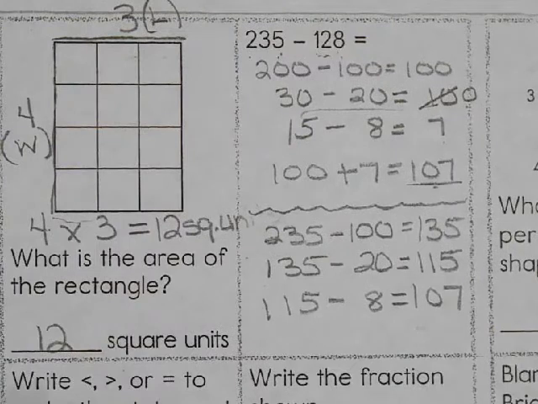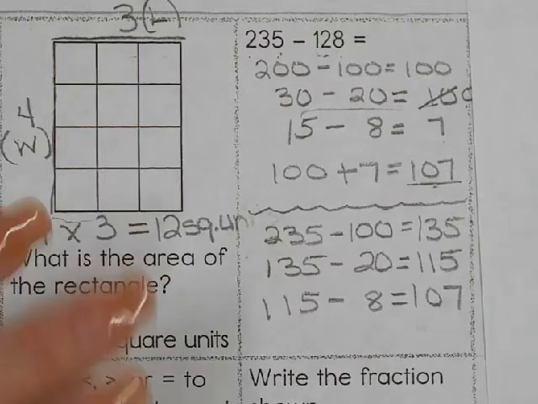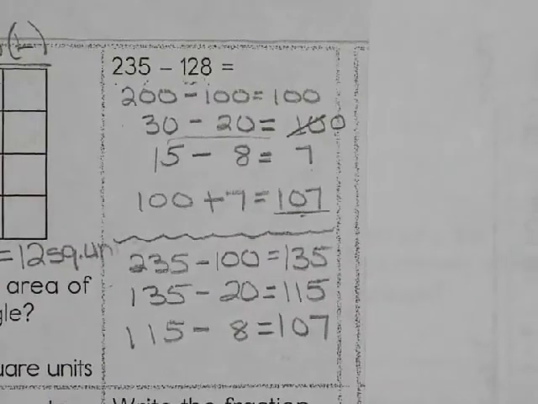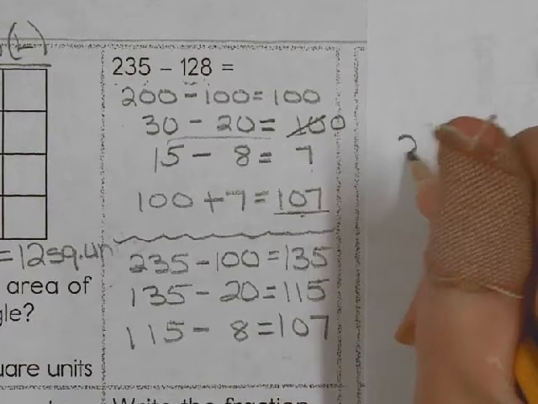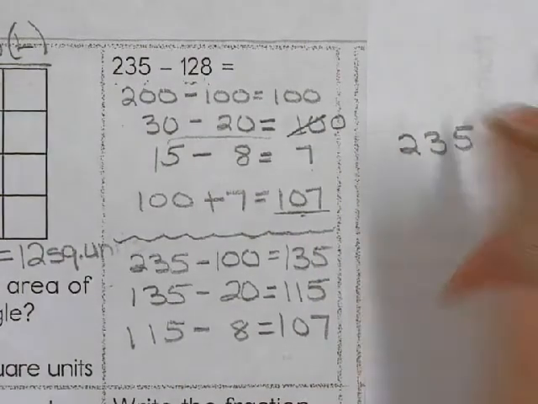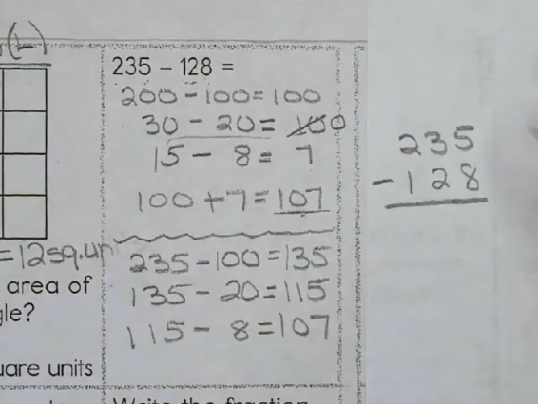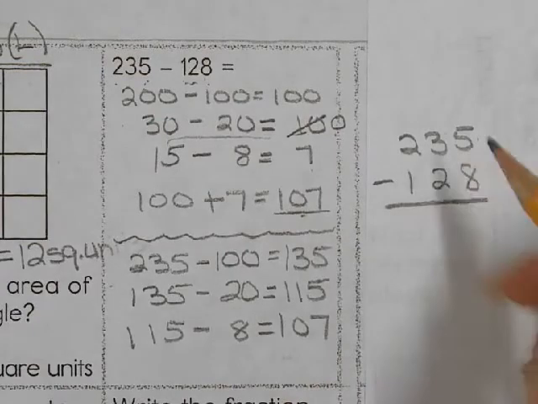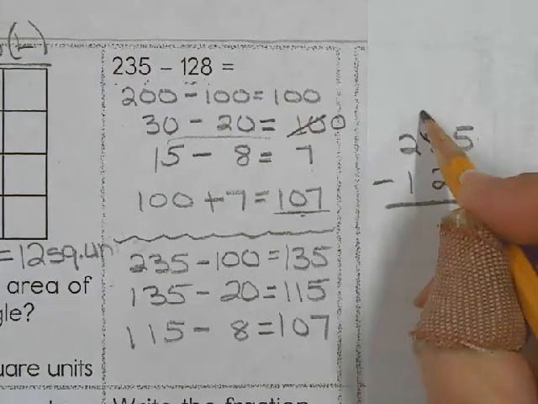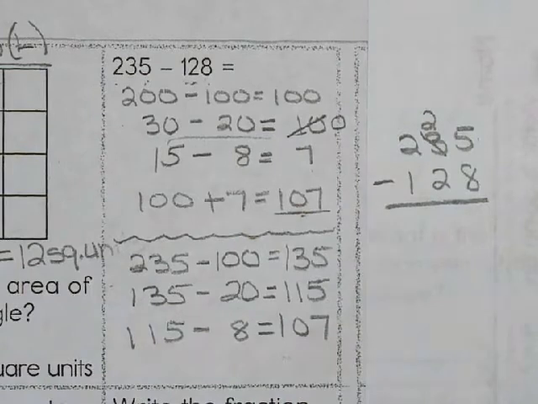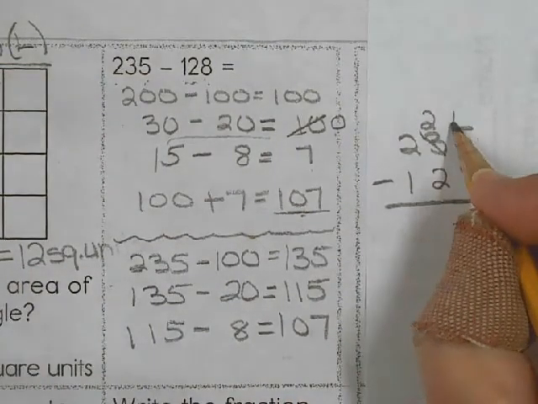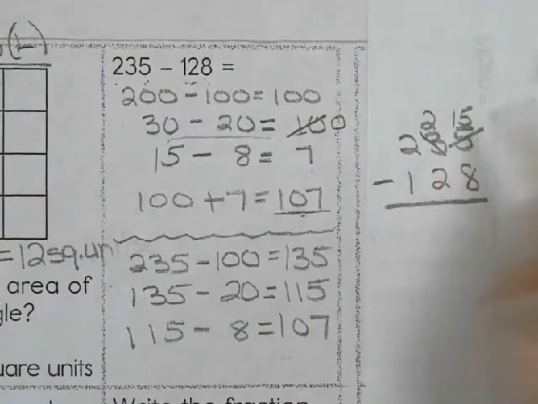We can also use our algorithm. In order to do that, we could take our total, place that at the top of our algorithm and subtract the 128. Same thing. We notice that we cannot subtract 8 from 5. So we borrow a 10 from the 30, giving us 20. And we regroup that 10 with the 5 to make 15.